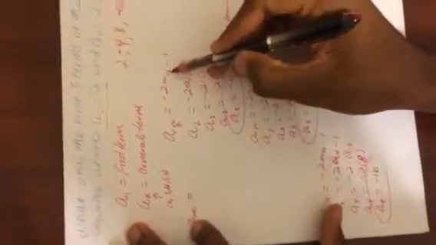Now, let's recap here a little bit. This n basically means the general term, the number that I want to find. So if I want to find a sub 100, I would substitute 100 here, and also 100 for this n here.